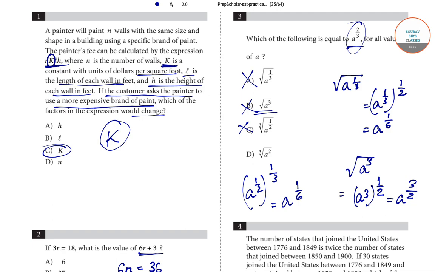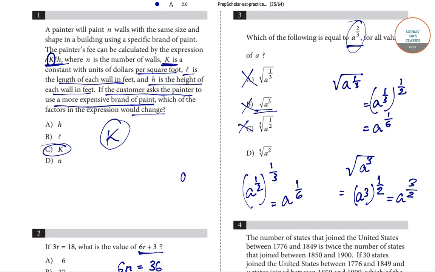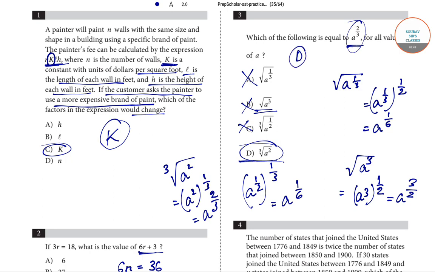Last option, option D, that says cube root of a square. Cube root of a square means a square whole to the power 1/3. Now multiplying the powers, it will become a to the power 2/3. So a to the power 2/3 and cube root of a square match. So option D is correct for question number 3.